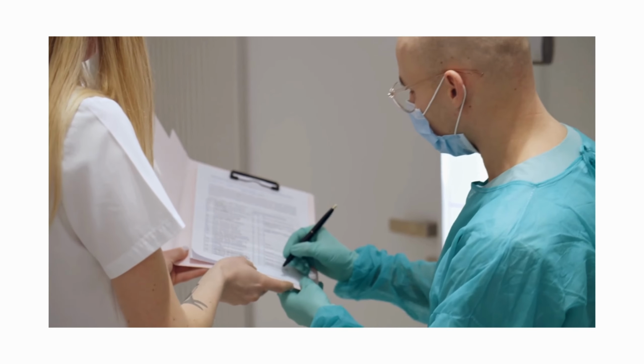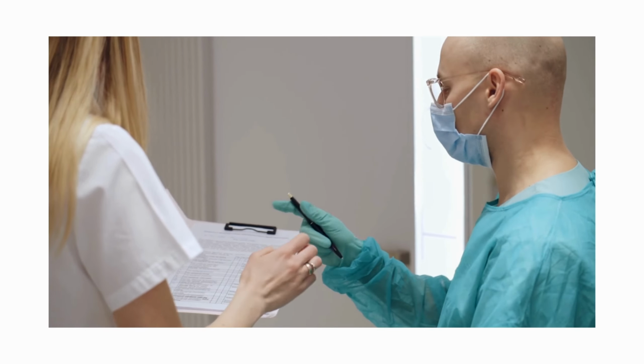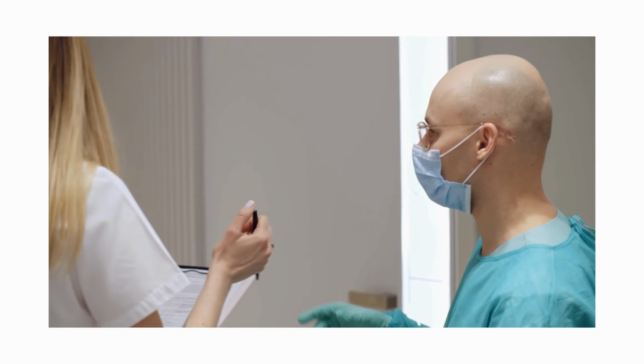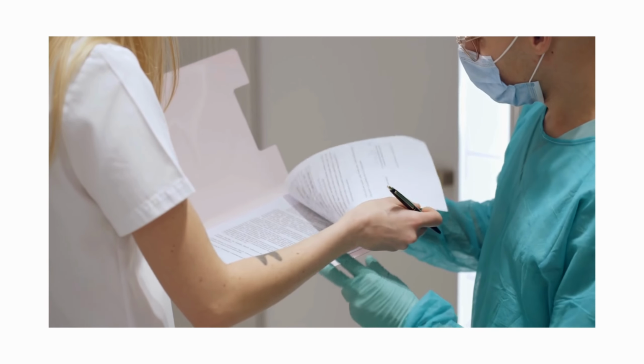Today, we're diving into randomized controlled trials, or RCTs, from a biostatistics perspective. Let's decode the key elements of RCTs and understand why they are considered the gold standard in clinical research.